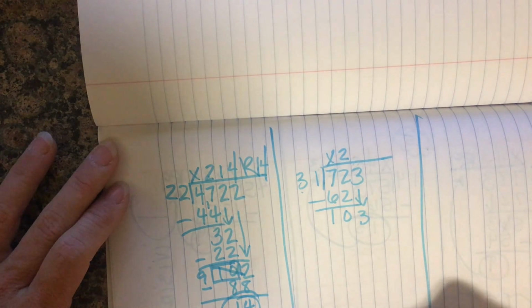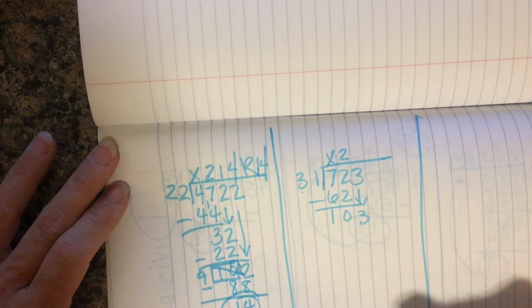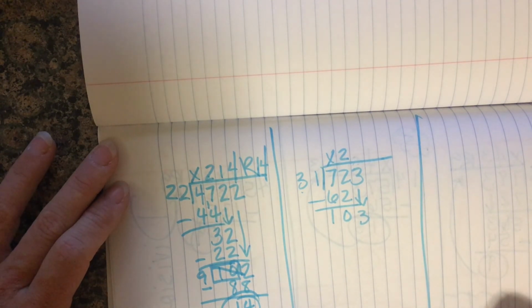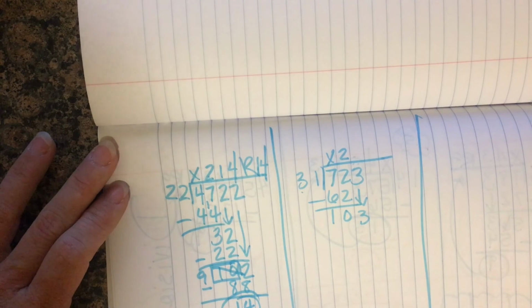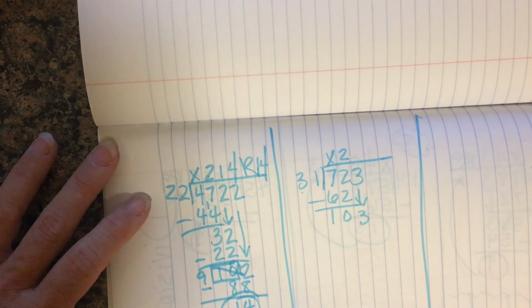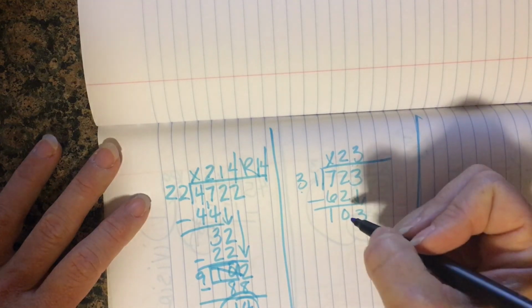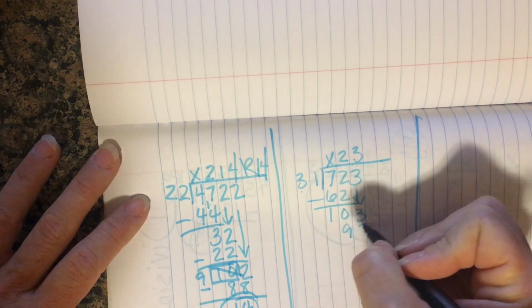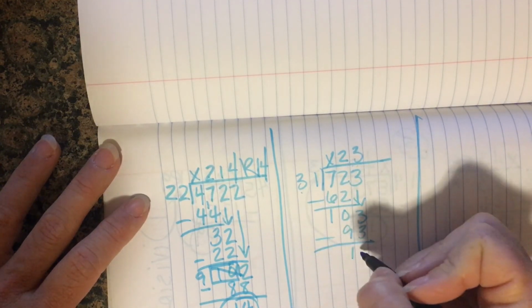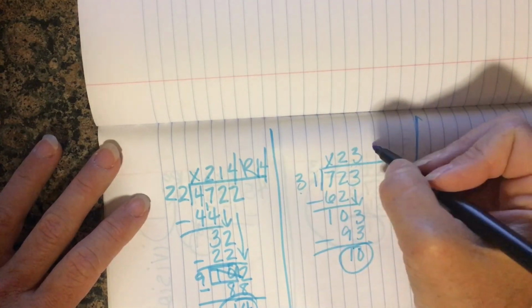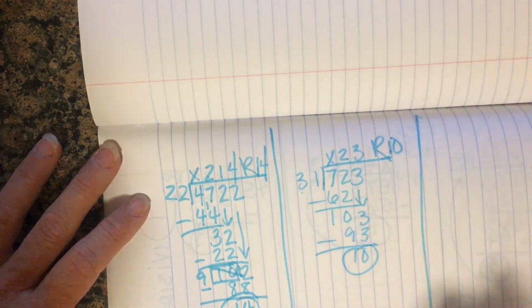So if I do times 3, I get 93. If you're not sure and you do times 4, you can do this, but you're going to see really fast when your answer's too big for the problem where you need it. I'm going to put a 3 here, 93, subtract, I get a remainder of 10, and I'm done.